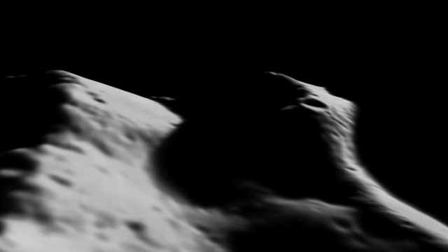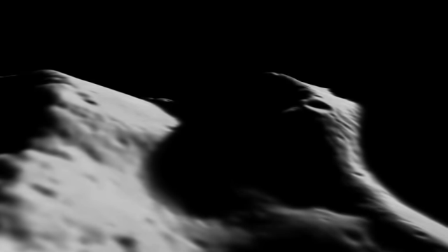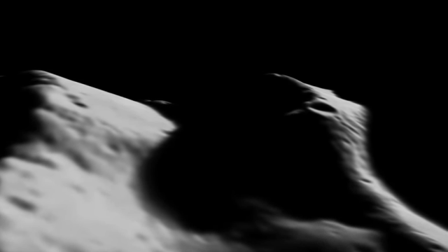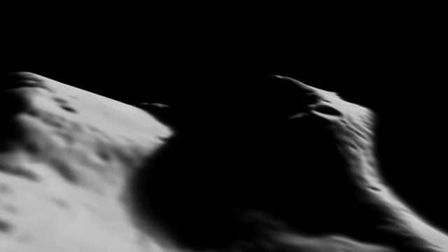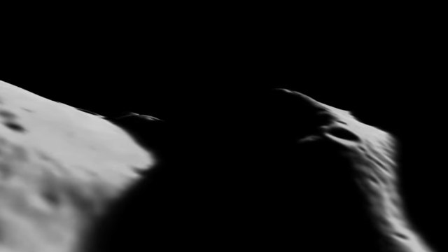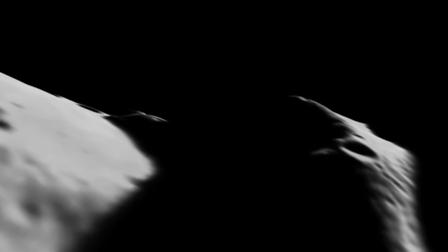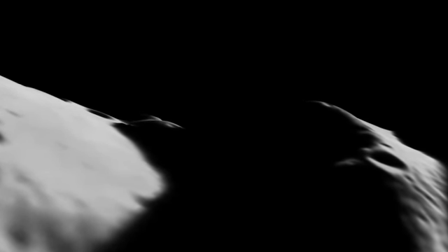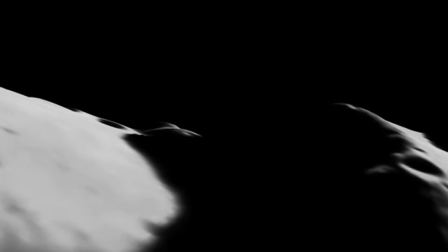However, there are also some limitations. I would like to take this opportunity to remind you that what you are seeing is based on images taken by the Smart 1 spacecraft from an altitude of about 600 kilometers above the surface of the Moon. This means that when we are flying close to the surface, the limited resolution of the terrain model becomes visible.